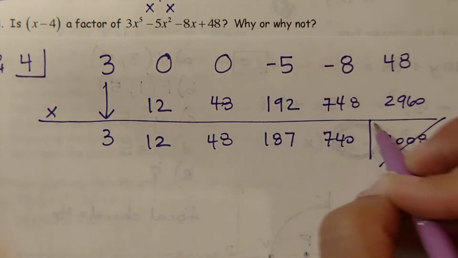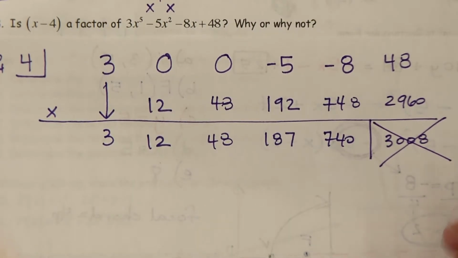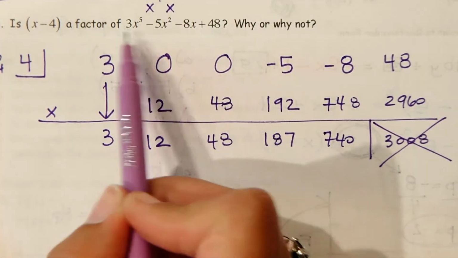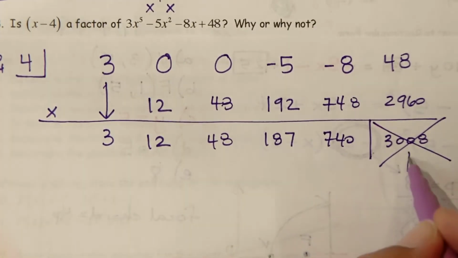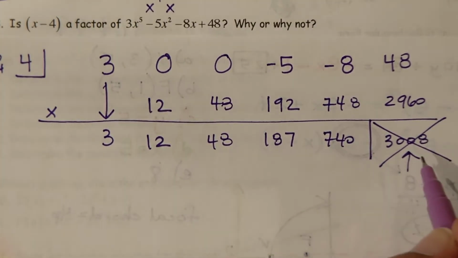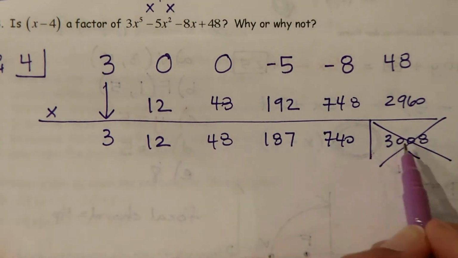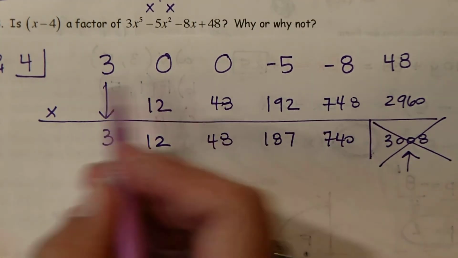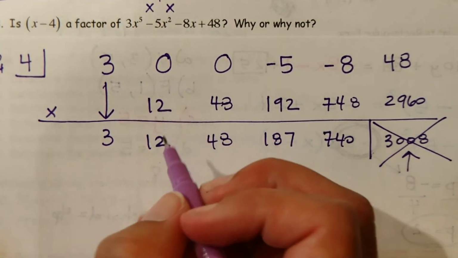This is not an even factor. This is not a factor of this polynomial because it does not have a 0 here. It must have a 0 remainder to show that it goes in perfectly. So the answer here, is x minus 4 a factor? No.